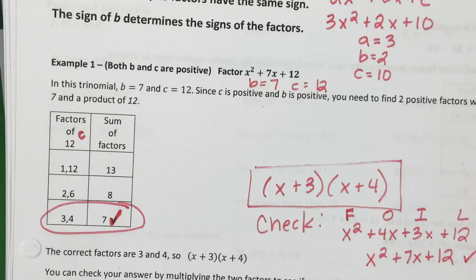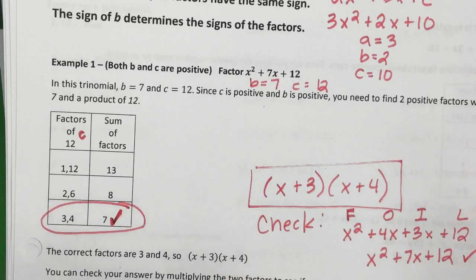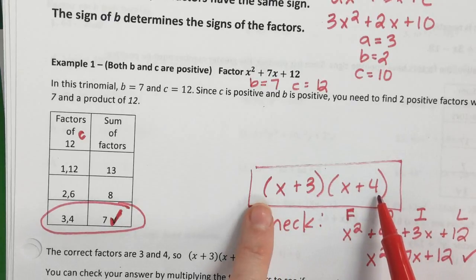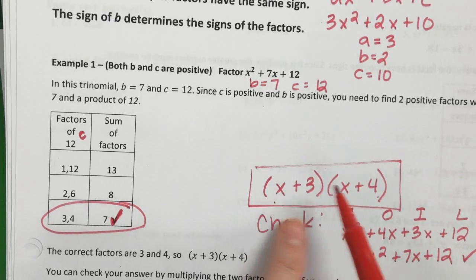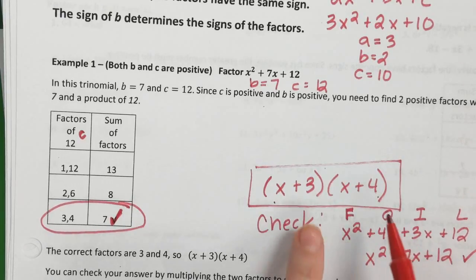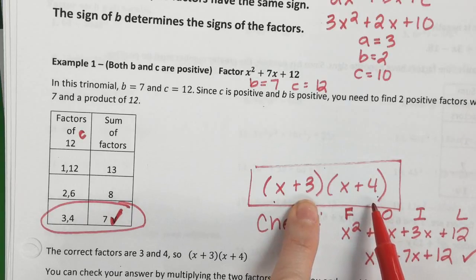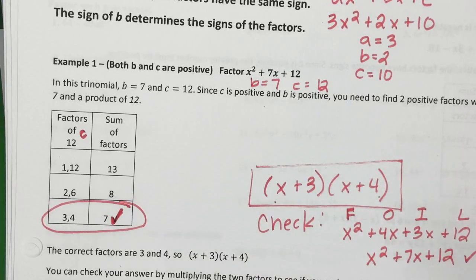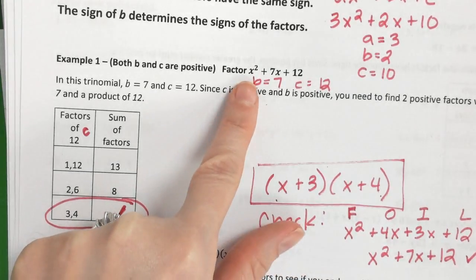How does it work? The reason it's addition is because you're multiplying 4 times just the plain x and 3 times the plain x, and then you end up combining those like terms. And then your only constant is what you get when you multiply the last terms. So that's why it ends up working. But that's also why it ends up being a little bit more complicated when you have a number in front of the x squared.